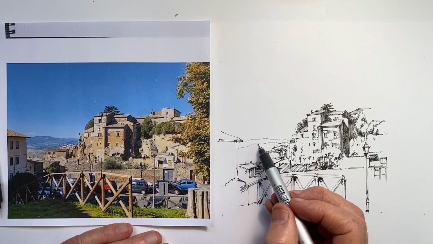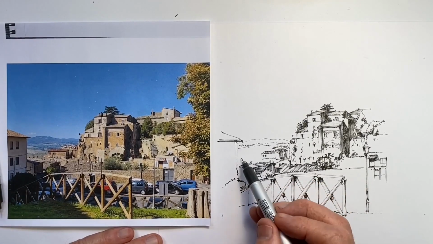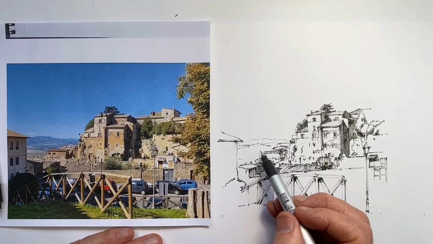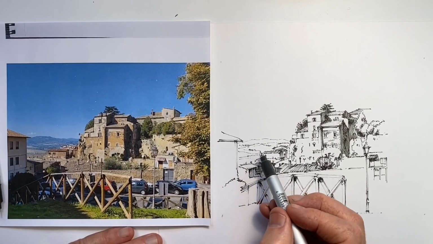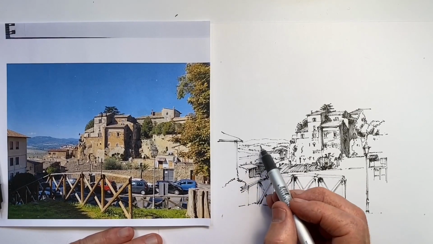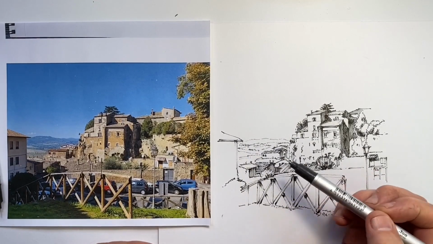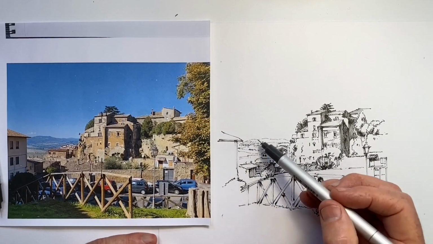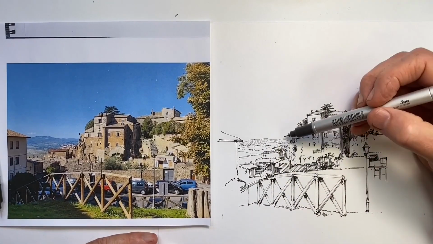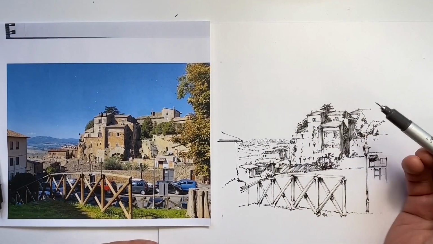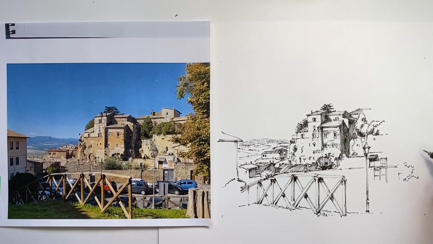Now, I've gone for my 0.1mm pen, and I'm doing these far distant rolling hills. I'm not getting too hung up on exactly replicating what's there, but I do want to give a sense that these hills are rolling, that they're undulating. So I don't really want any horizontal lines. I want some nice angled lines that angle into each other. And I also want to indicate that in the distance there, it's a darker value representing the colours of the trees.